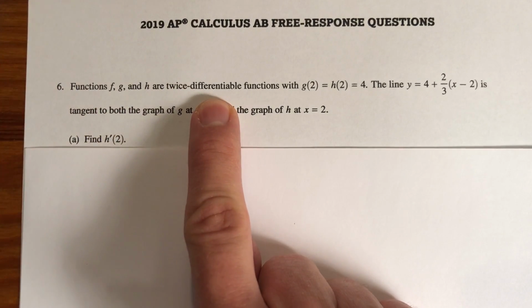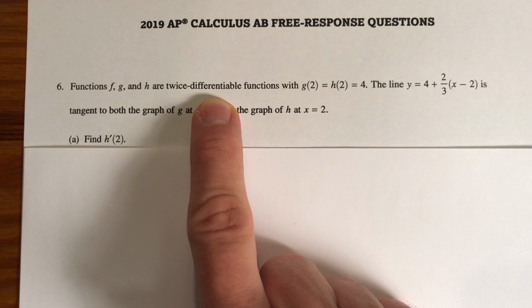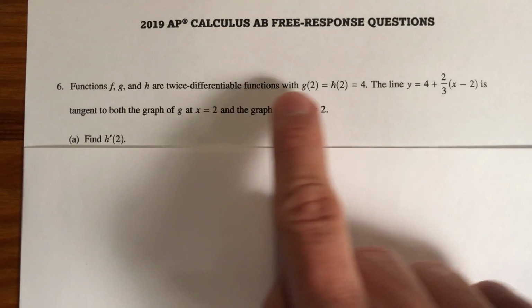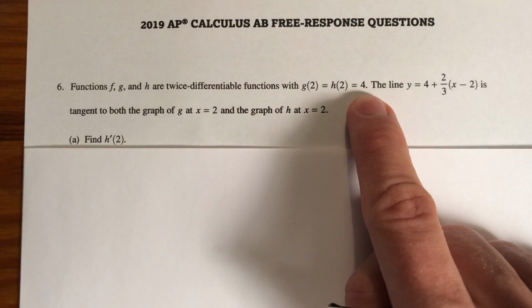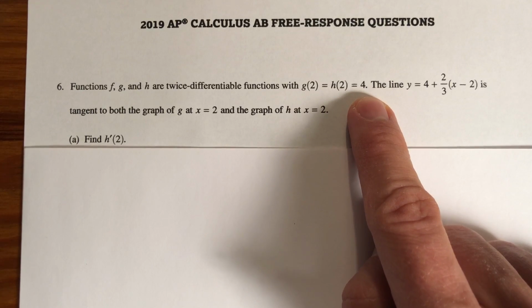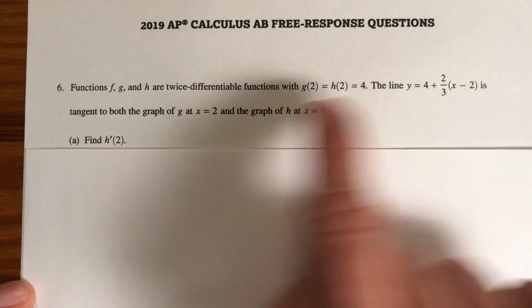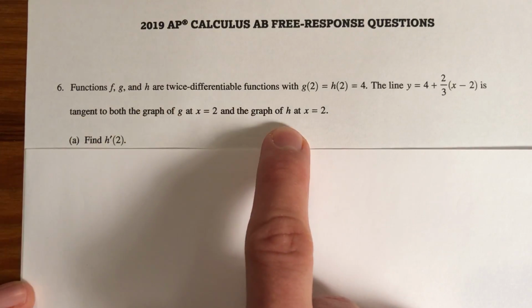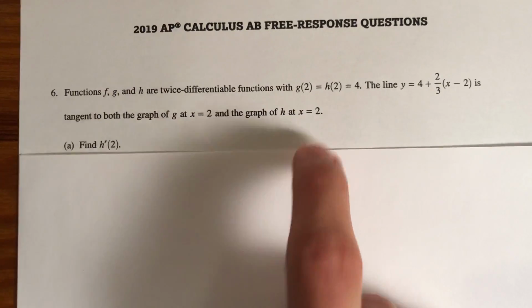F, G, H are twice differentiable, so we can take the derivative. That's going to come in handy later. They always tell you stuff you need to know most of the time. G of 2 equals H of 2 equals 4, and that's going to come in handy as well. They give you a lot of information, which can be overwhelming. And then they tell you that this line is tangent to G and H at 2. So there's a lot of stuff going on here.